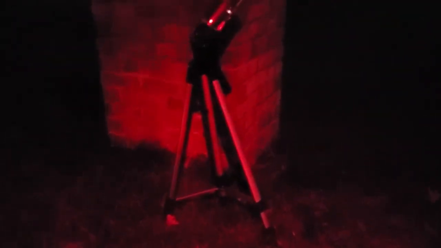It's the night before the eclipse. I'm just outside getting the time-lapse camera set up. Moon is visible right now.